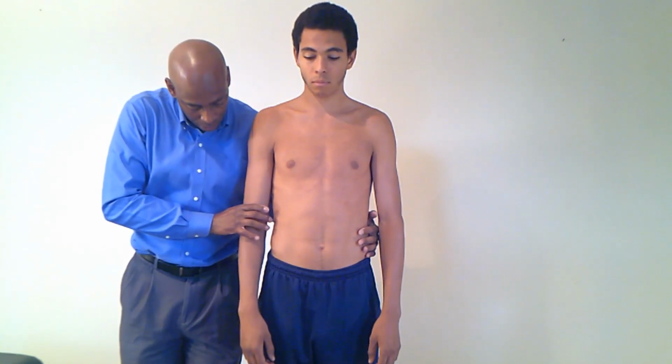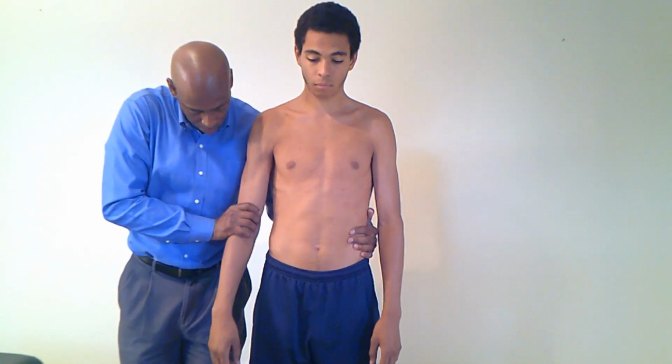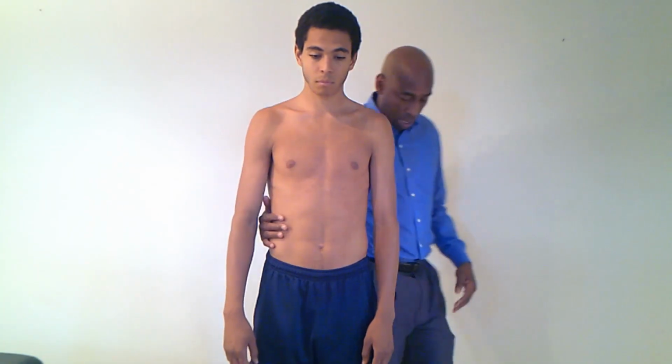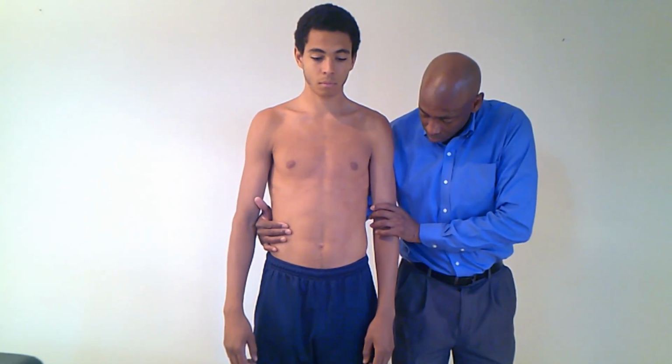I have shoulder abduction and external rotation of the shoulder, so I'll look at abduction first, so push out against me, push. There's my isometric for abduction. I'll come around here, and I'll do the same thing with isometric abduction to the left, push.